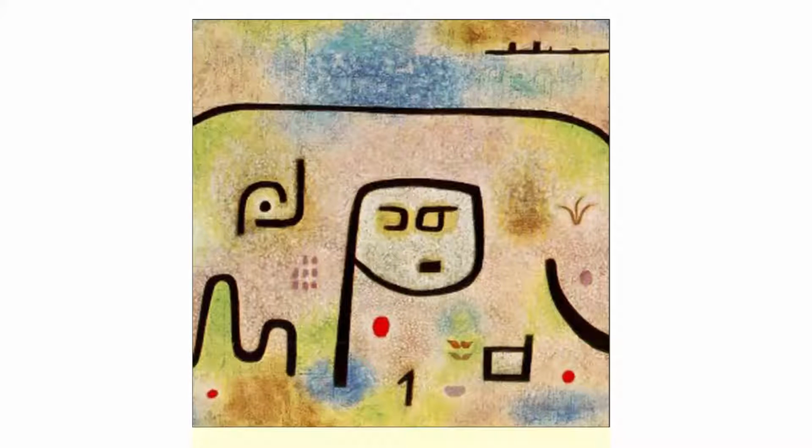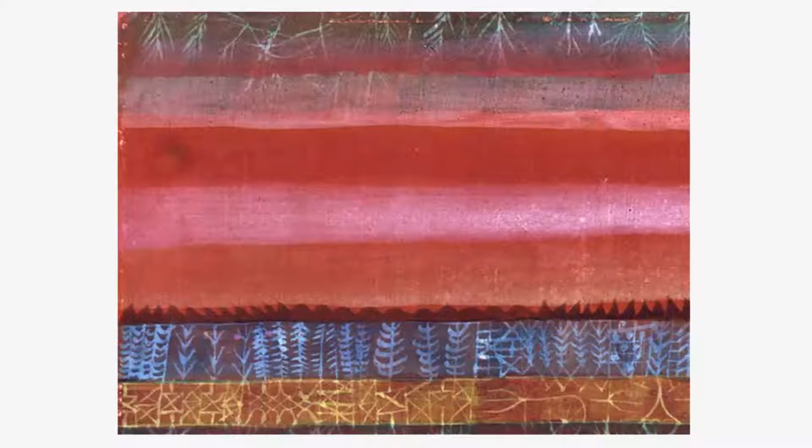and you are free to enjoy them. For example, in a painting like this by Paul Klee, you see that of course there are some graphic marks which resemble plants, flowers and grass, but at the same time there are long strips of horizontal bands of colors which do not directly represent anything.